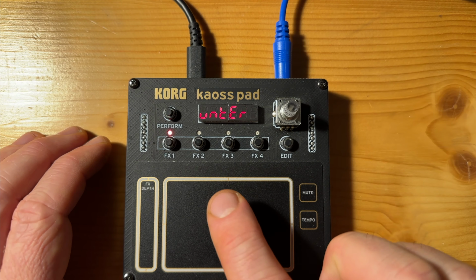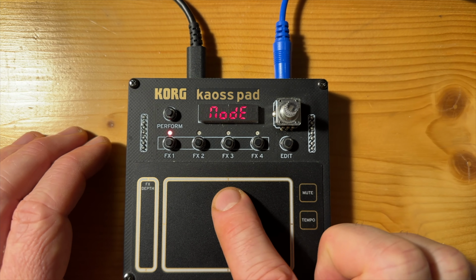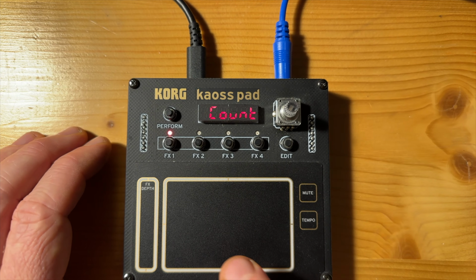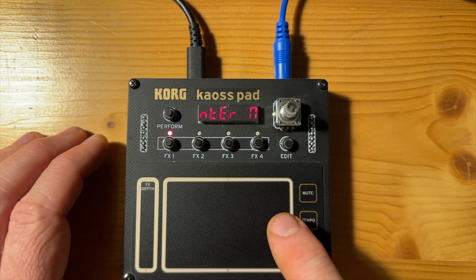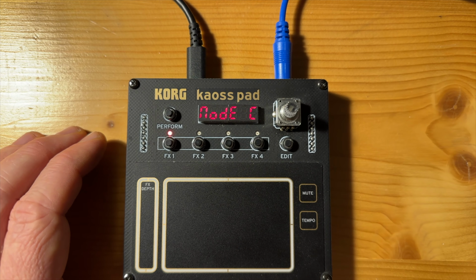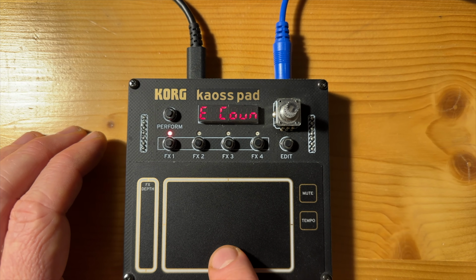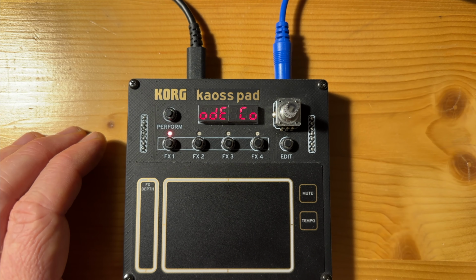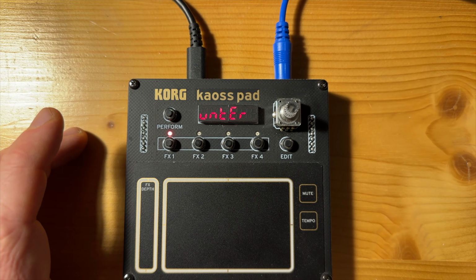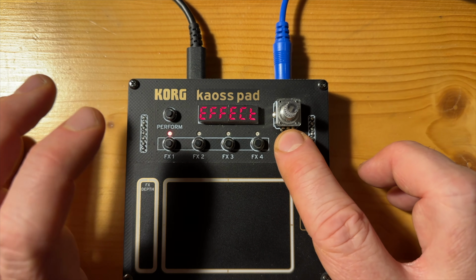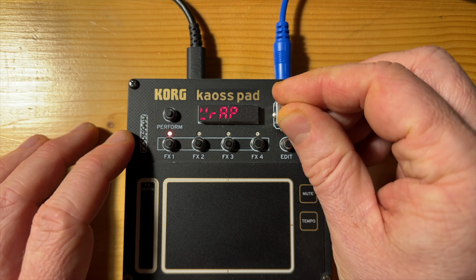0, 1, 2, 3, 4, 5. Or count down. 4, 3, 2, 1, 0. Or go to the upper bound, 100, and then count down, for example. 90, 98, 97.